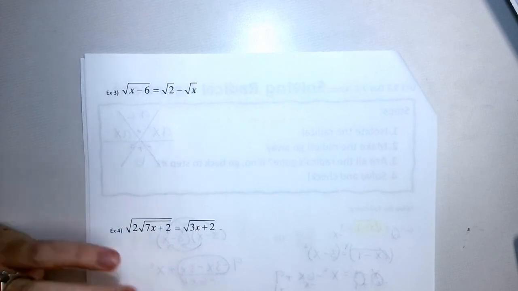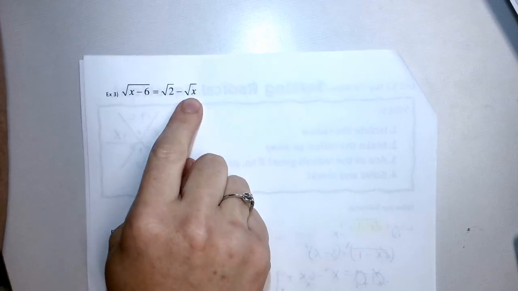Okay, on this one, can you technically isolate each radical? No, because there's technically 3 of them and I only have 1 equal sign. So this is about as isolated as it's going to get. So we're going to go ahead and just square both sides.